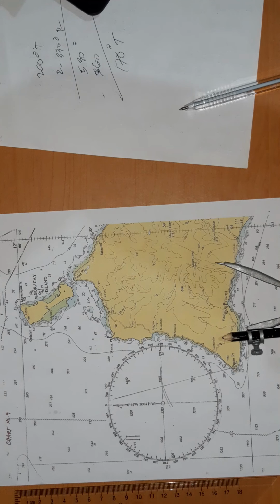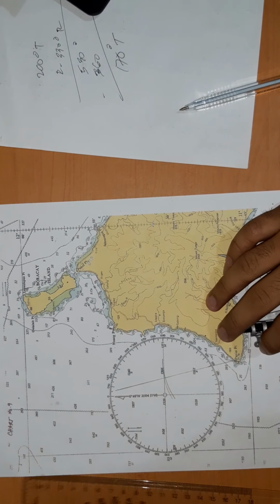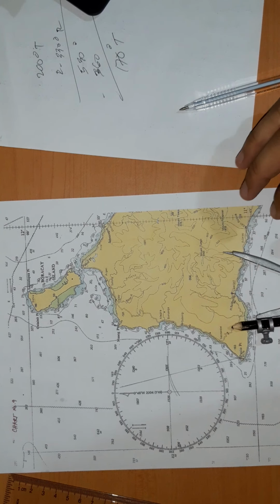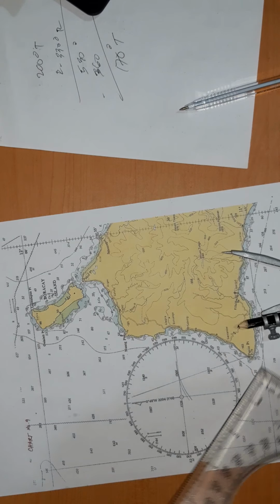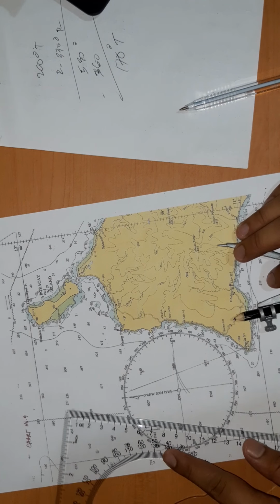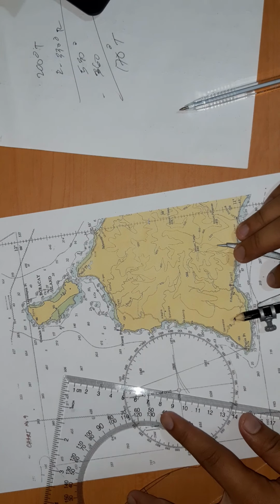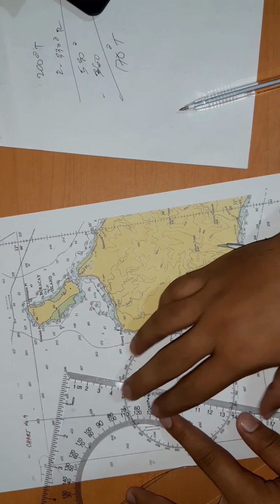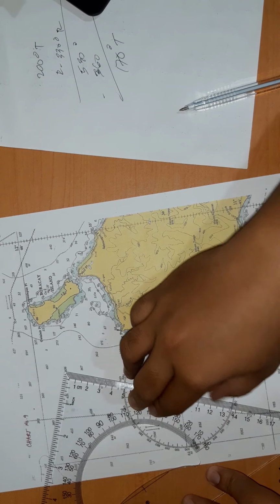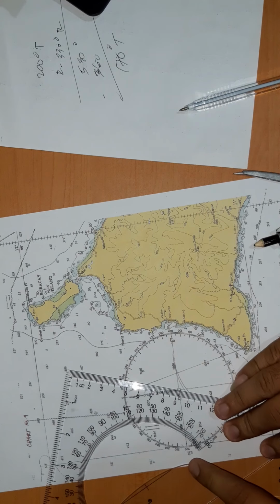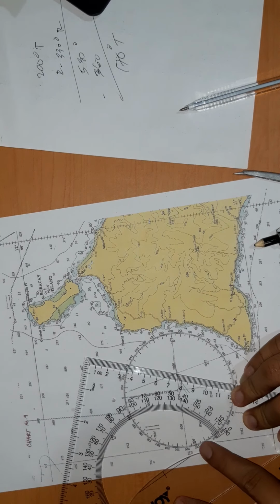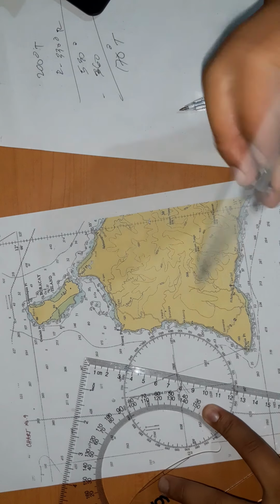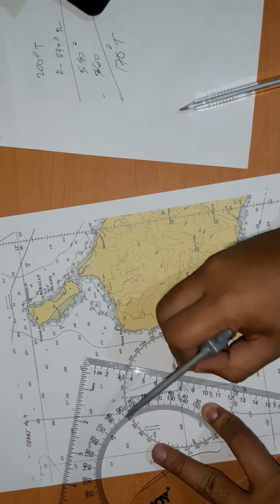So next we are going to locate our next bearing, which is the 200 degrees true. I'm going to put a mark, slide it, and go to the fixed position so that we can have the exact position.